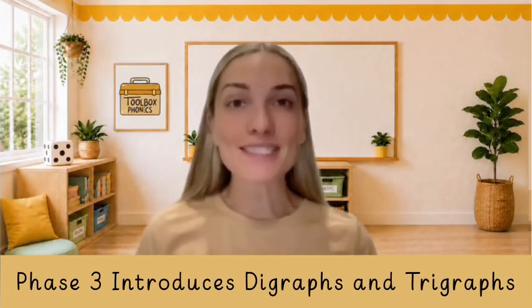Phase 3 introduces digraphs and trigraphs. A digraph is when two letters make one sound, such as sh, ch, ee. And a trigraph is when three letters make one sound, such as igh, ear.